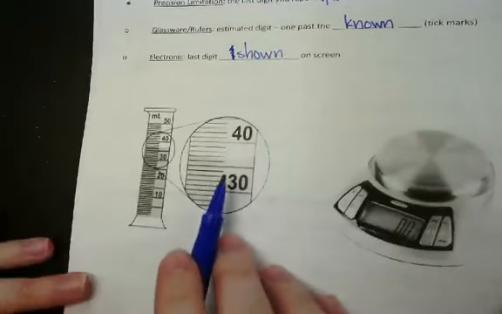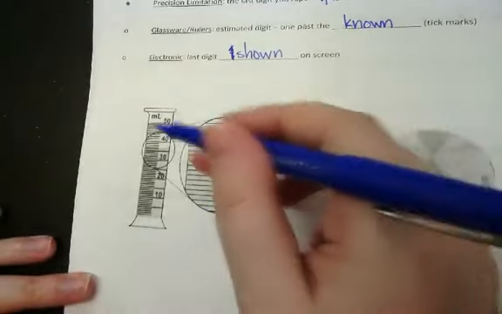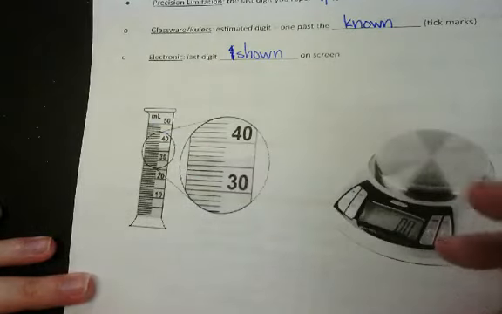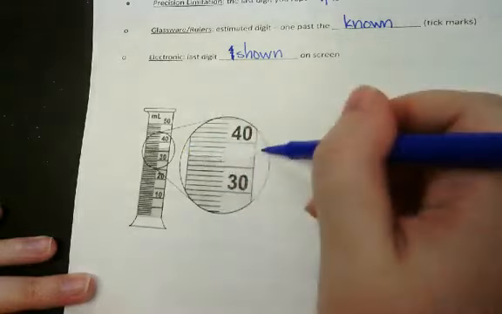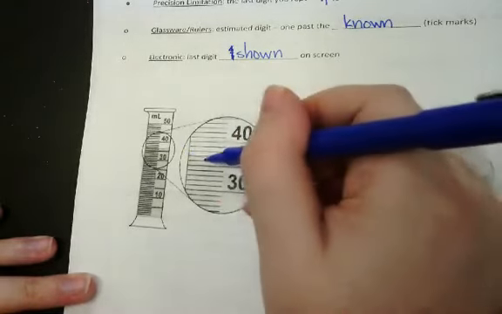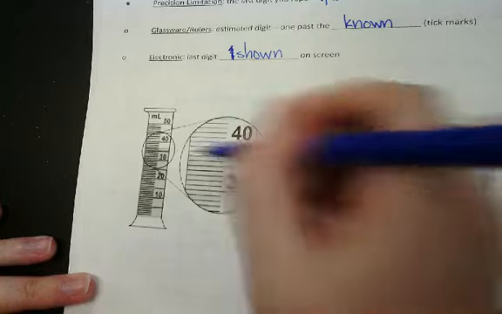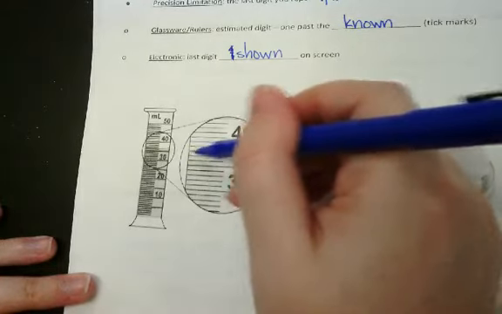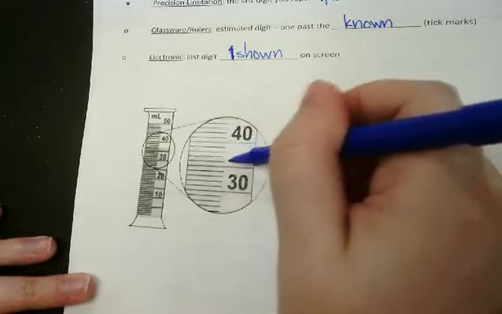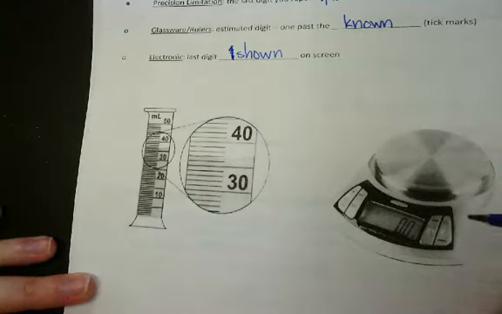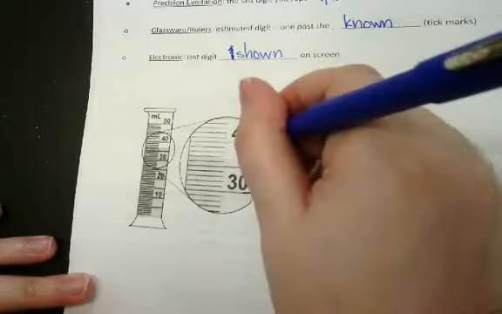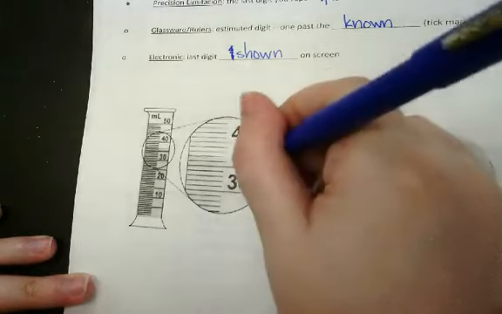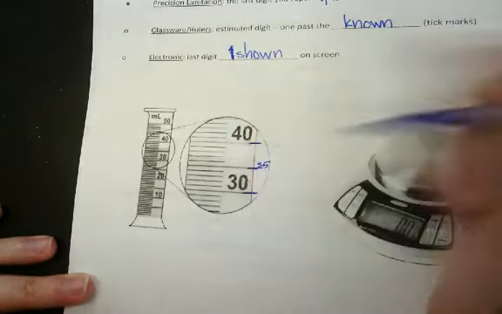All right, looking at this graduated cylinder here. Reminder, whenever we read graduated cylinders, we look at the meniscus. The meniscus is our curve, and we read from the very bottom of our curve. We do not read from over here, the highest point. We read from the lowest point of our curve. So this is 30, and this is 40, meaning this is going to be 35.